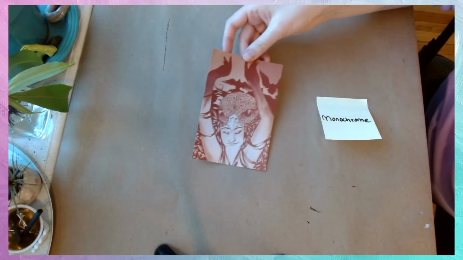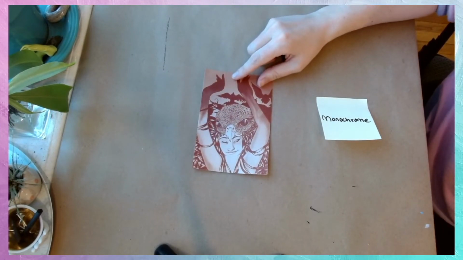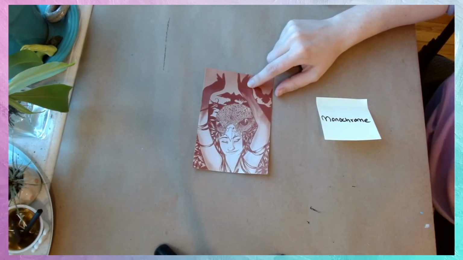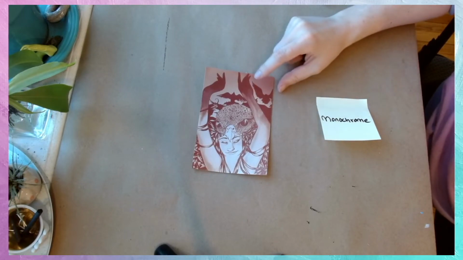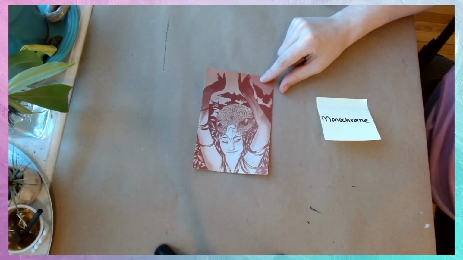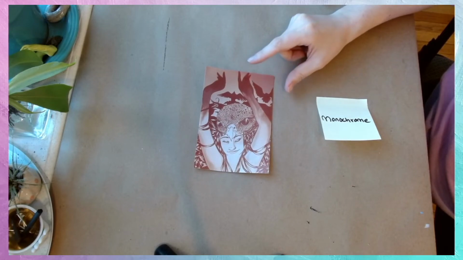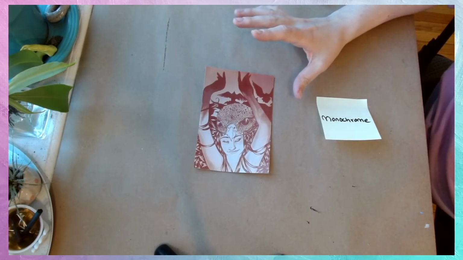Now this, by comparison, is an actual example of a monochrome image. This kind of orangey red-brown hue has been lightened or darkened in different sections of the image. However, there is no additional color added anywhere to it. It is all a single hue.